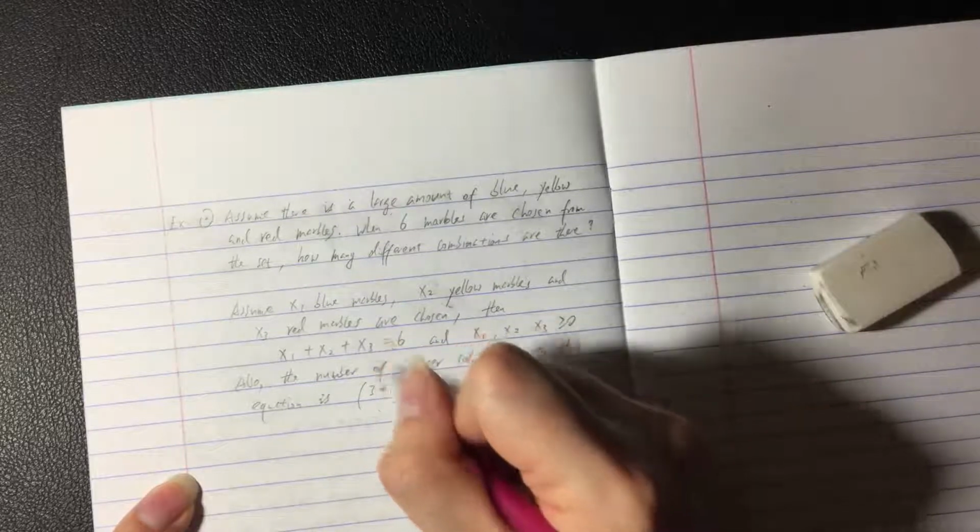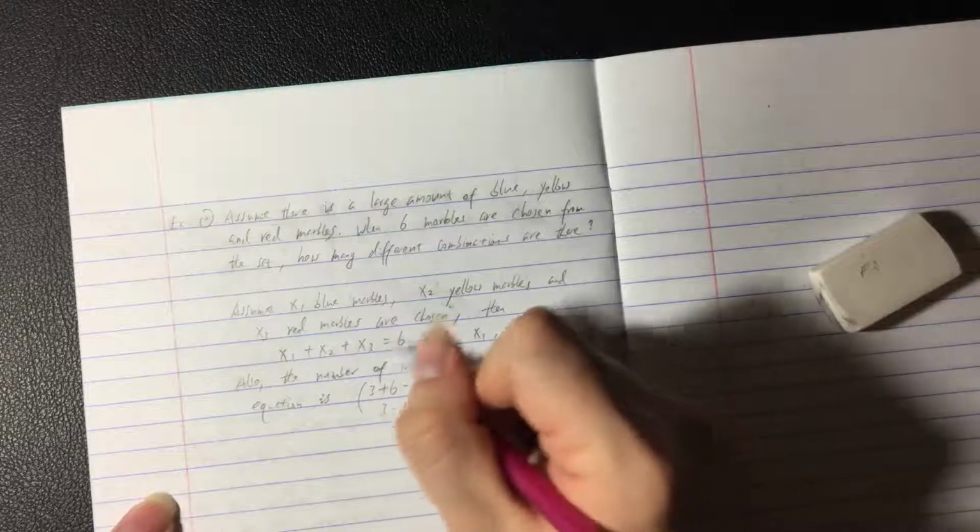You can use 3 minus 1 or you can use 6 here. It's the same.